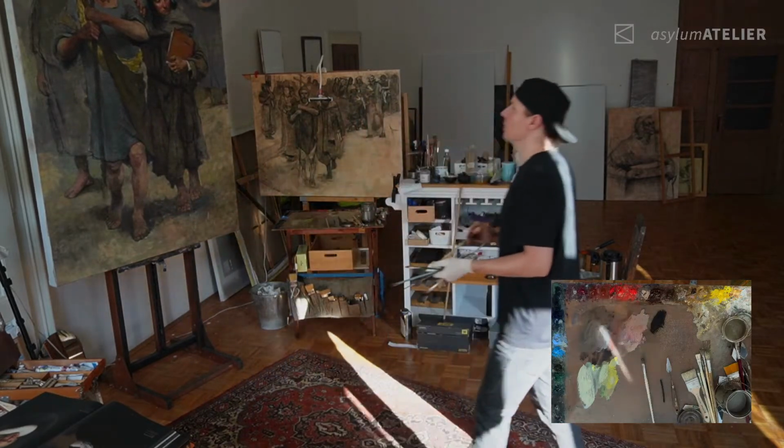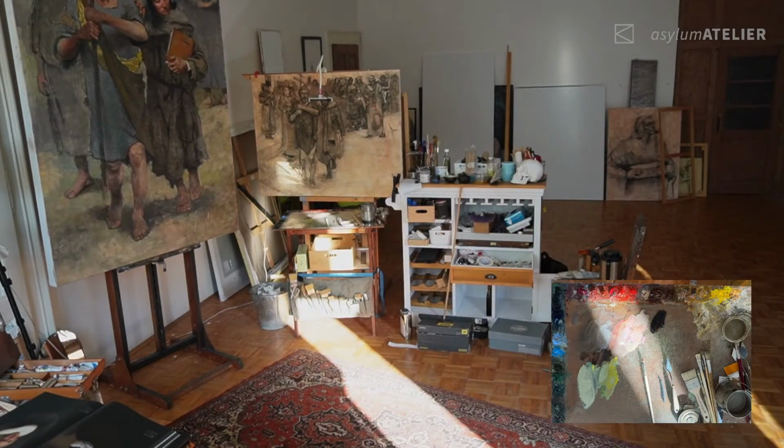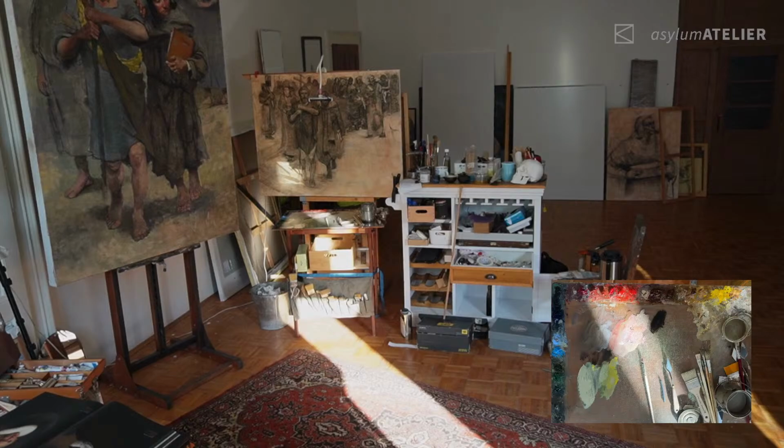And this is me just having fun with the paint again. I just want to create kind of interesting shapes. So we have a foot, we have a hand in a relatively right position, I'm not sure yet.